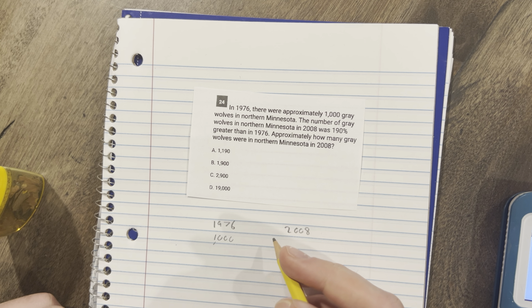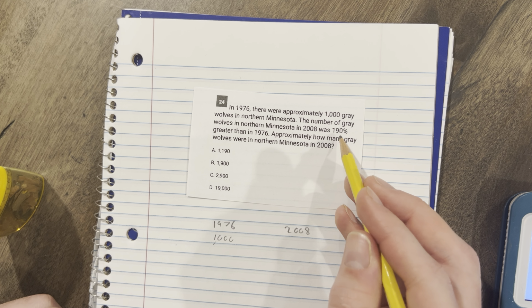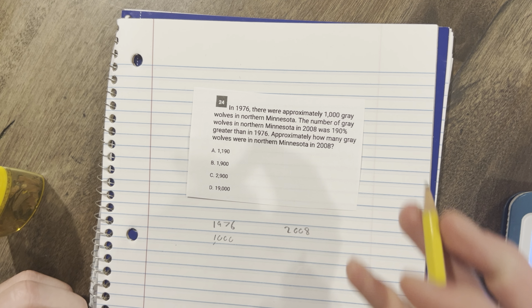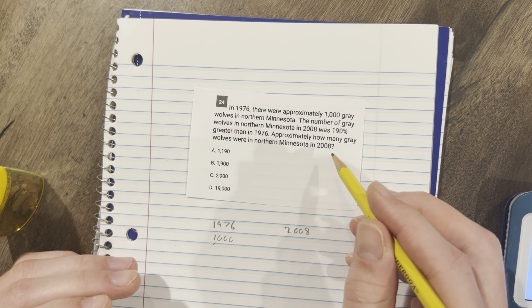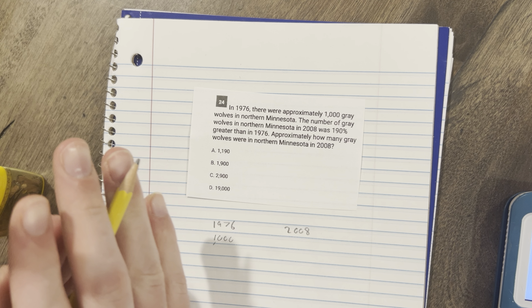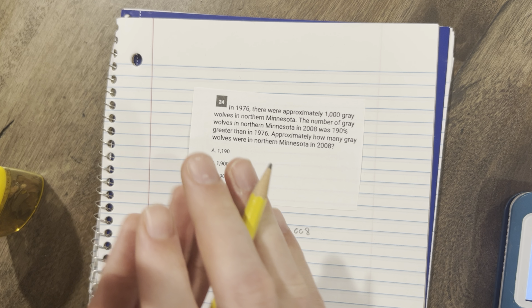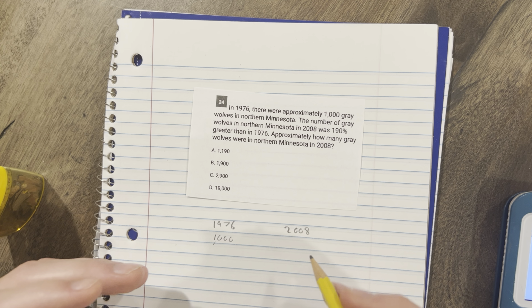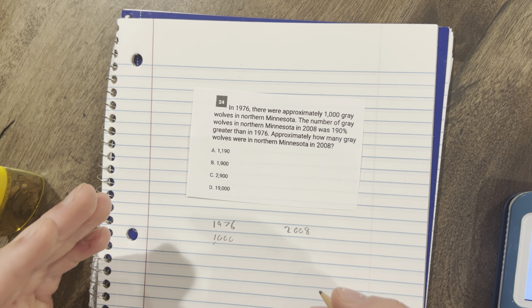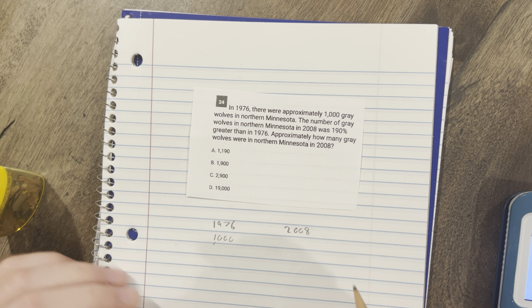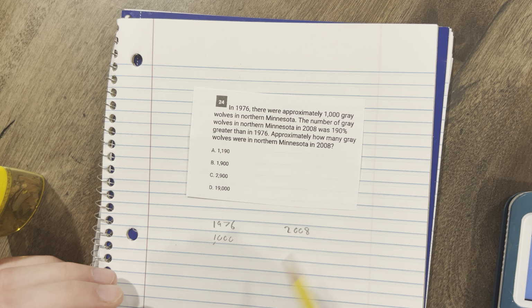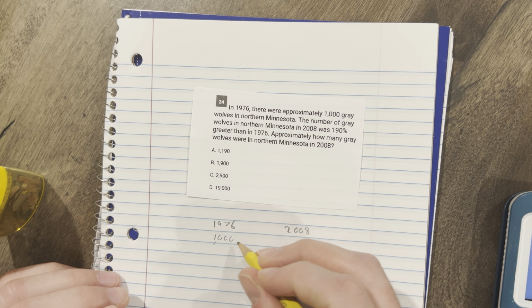So all we need to do is do 190% of 1,000 and add it to 1,000. Because remember, 190% greater really means it's like, think of it like 290% of the number. Because we have 100%, which is our initial. 100% of 1,000 is 1,000, right? So 190% greater than that would be like 190% added on to the initial value. Okay? So we have 1,000.